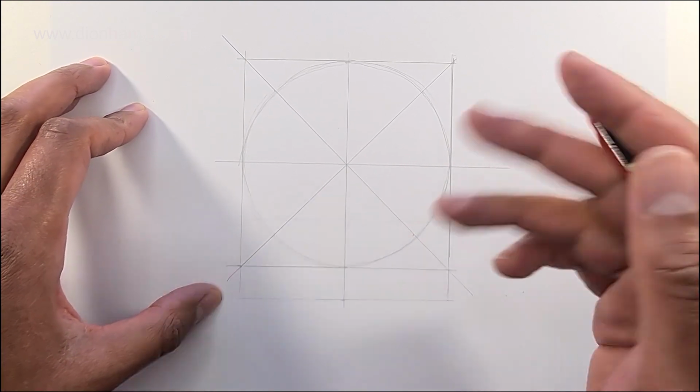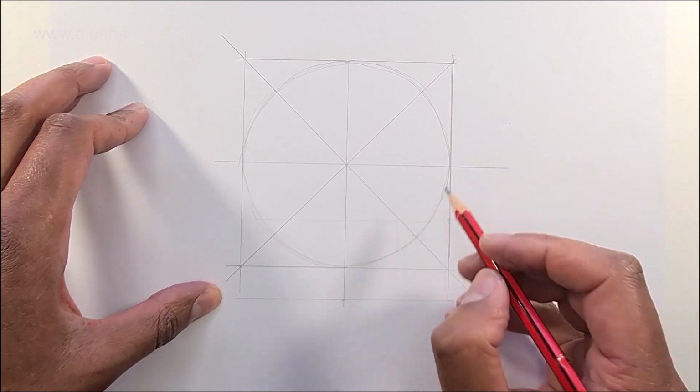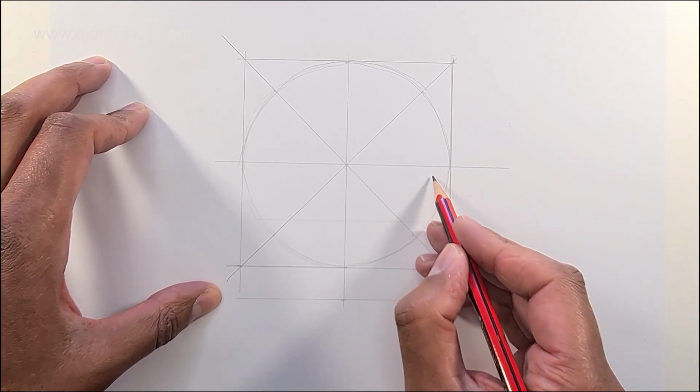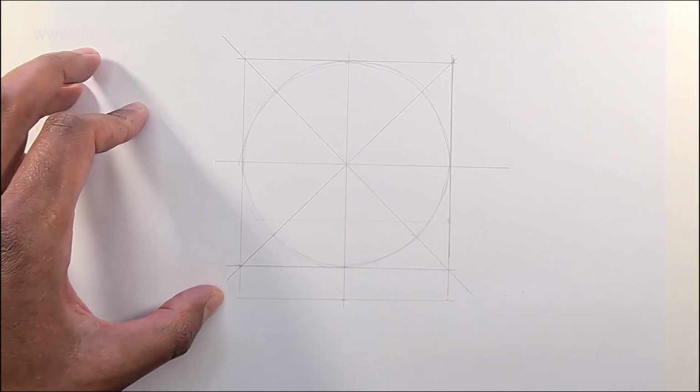Next, I'll position the eye. Another general rule is to draw the eye halfway between the top of the head and the base of the chin. We could just eyeball it, excuse the pun, or find the halfway point using our ruler.